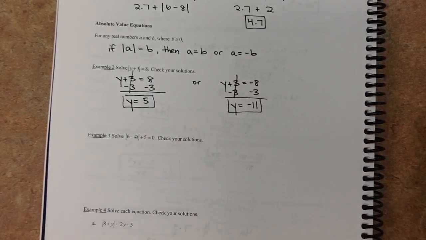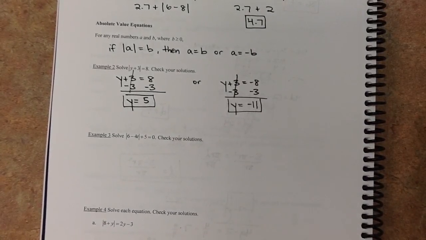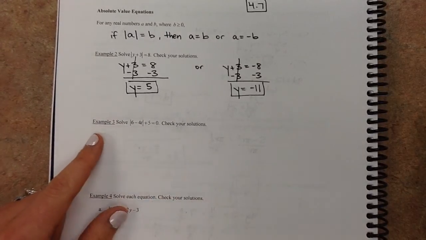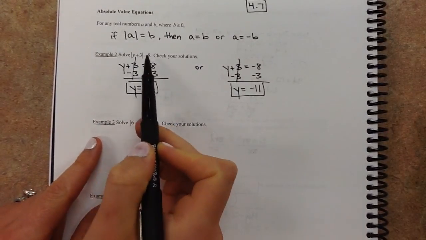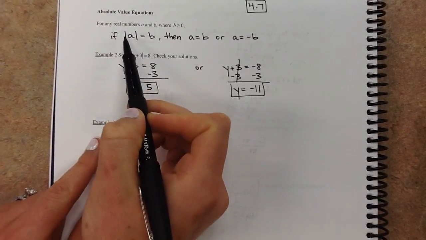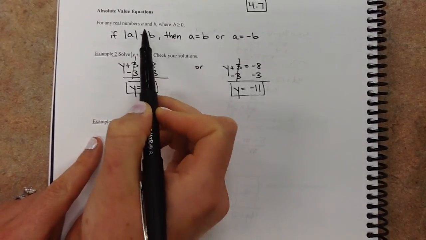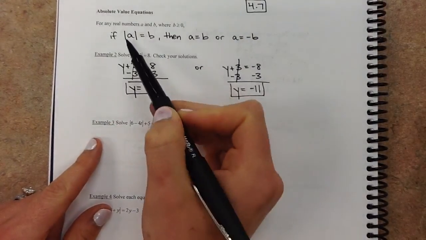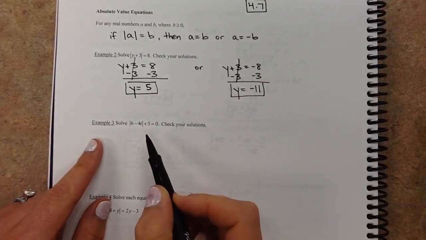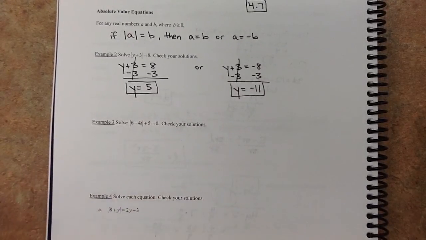So almost every time, absolute value equations will have 2 different answers. So let's check example 3. If you remember in example 2, I pointed out the fact that the absolute value symbol was by itself. This absolute value symbol is by itself right here. You can't go from this to this until you get the absolute value by itself. That's super, super important. So notice with example 3 that the absolute value is not by itself.